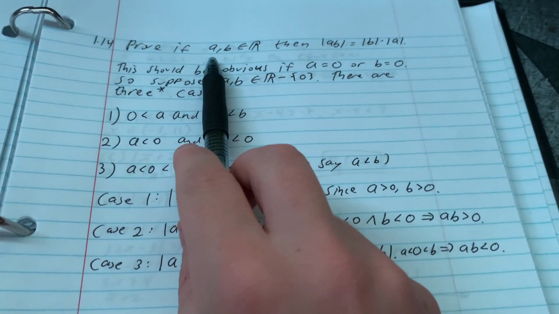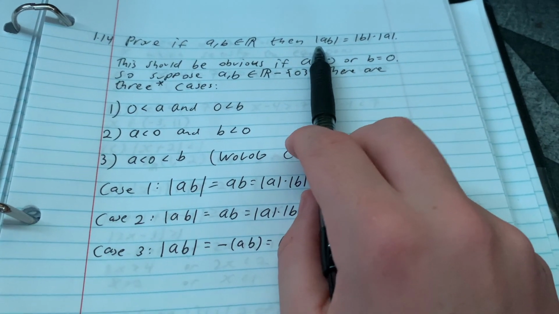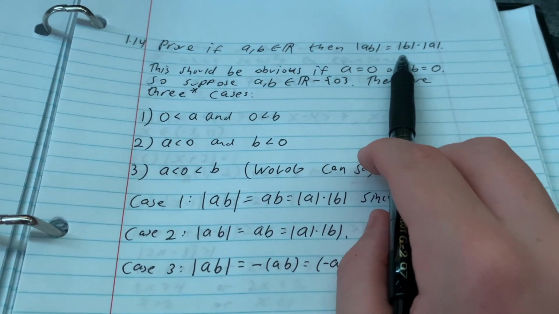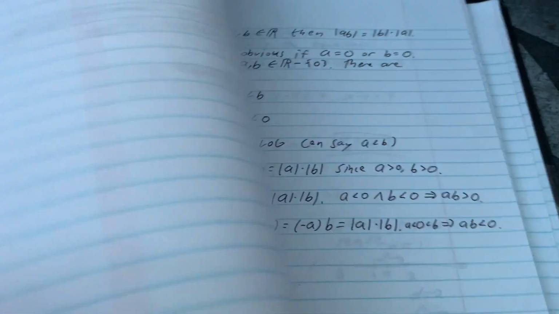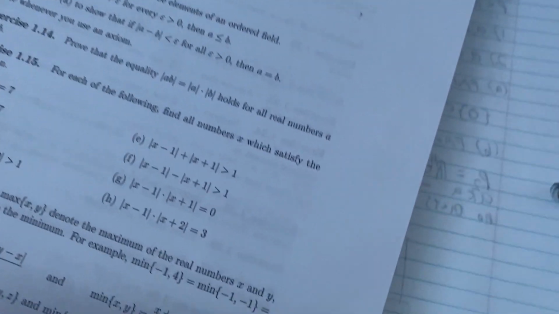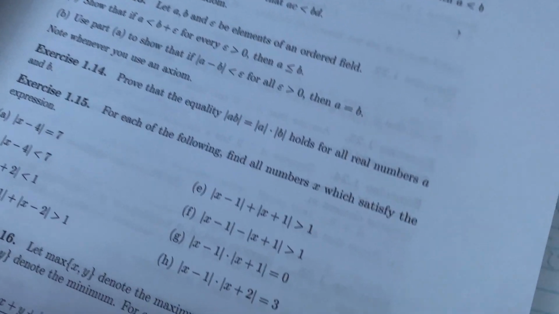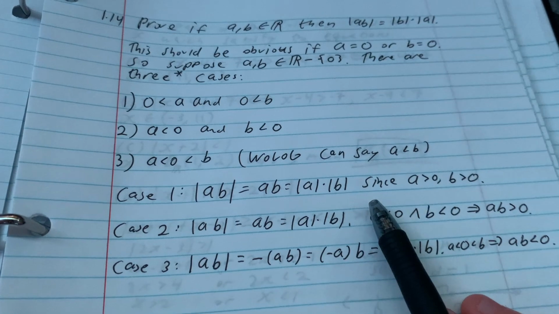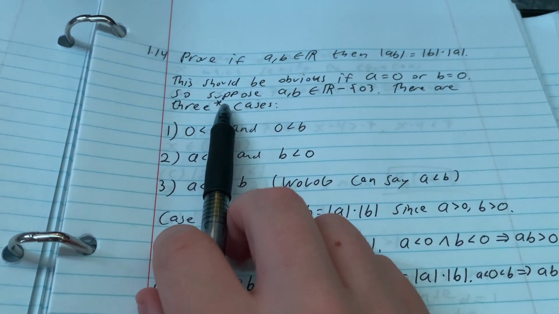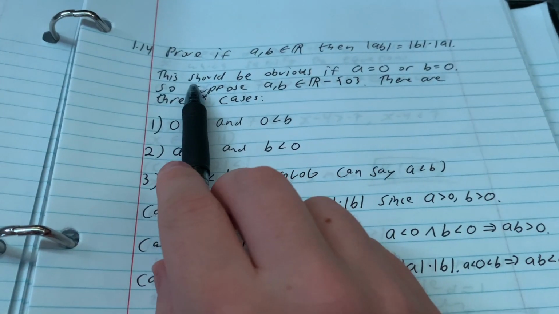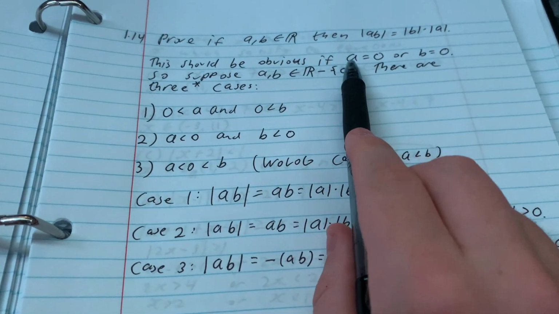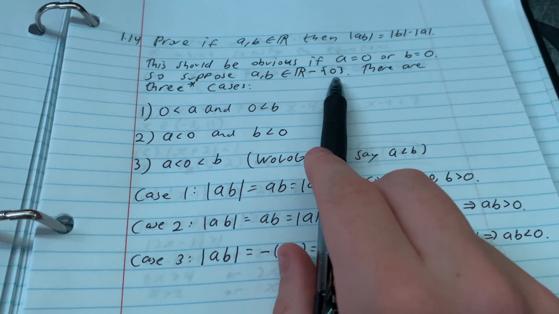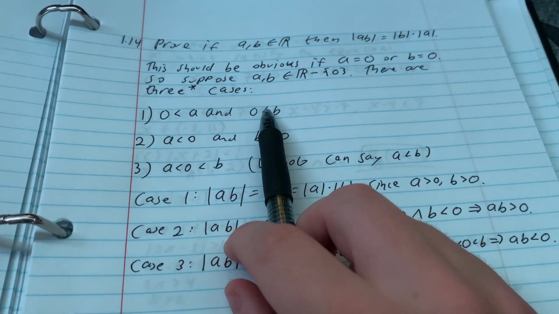If A and B are real numbers, then the absolute value of AB is the absolute value of B times the absolute value of A, I guess. I don't know why I put it like that instead of absolute value A times absolute value B. Oh, it still holds because of commutativity. So I went ahead and said it should be obvious if A is 0 or B is 0, so I didn't even consider those cases.